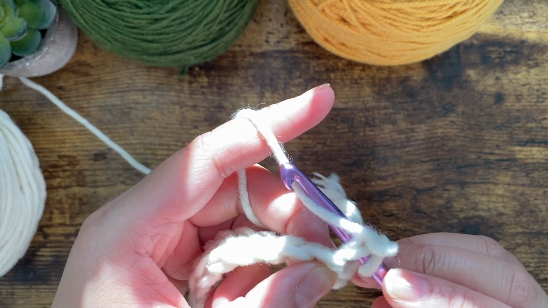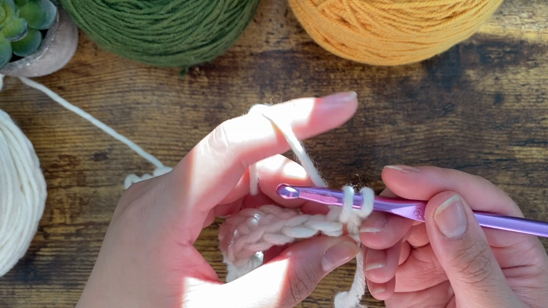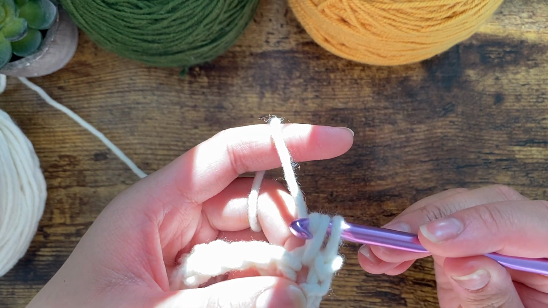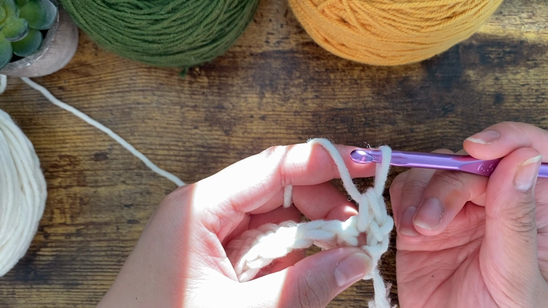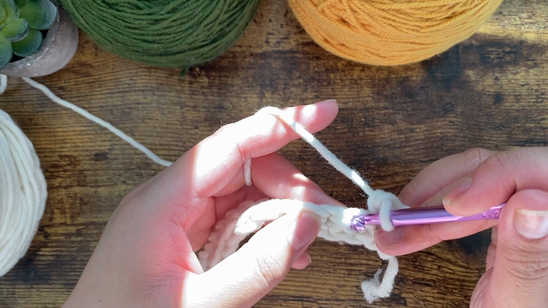So yarn over, bring it through the stitch you've inserted your hook into, yarn over again, and bring that yarn through both loops on your hook. And there you have it, your single crochet in pattern.